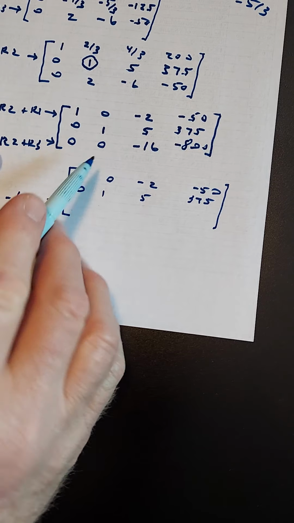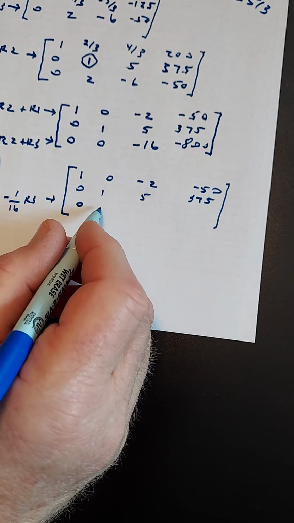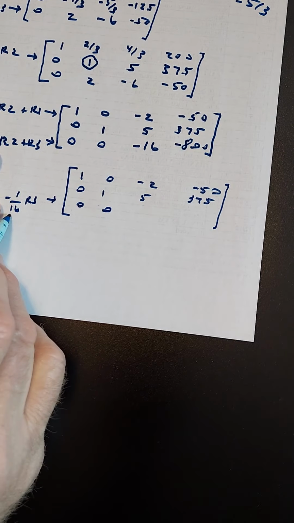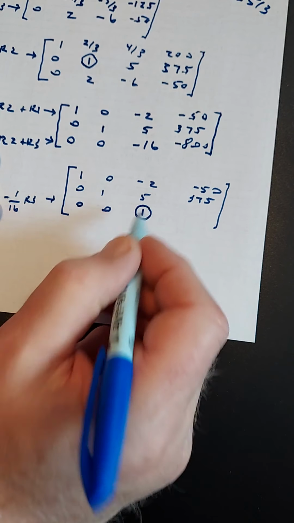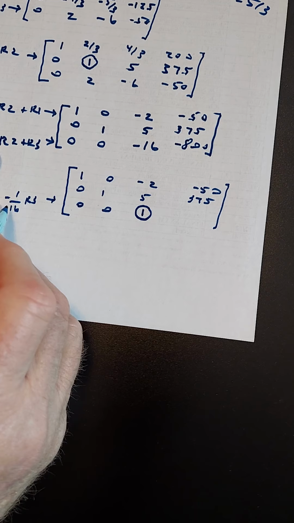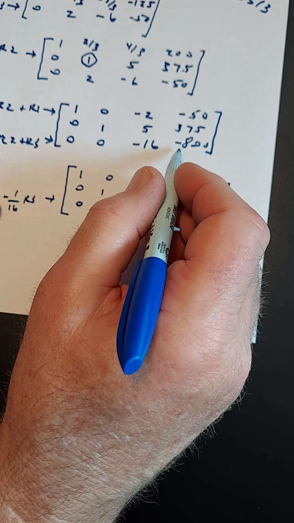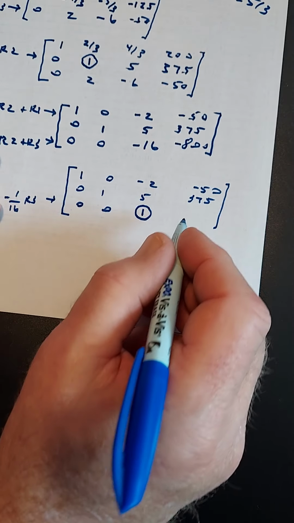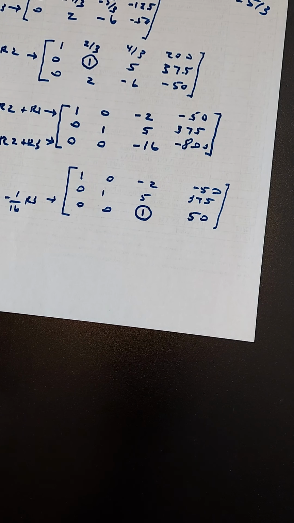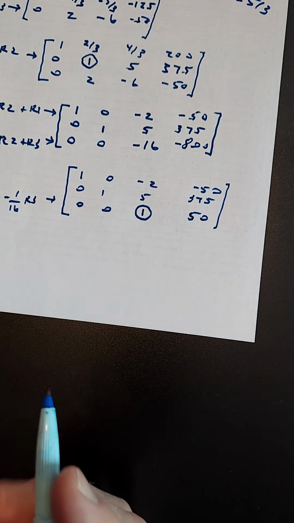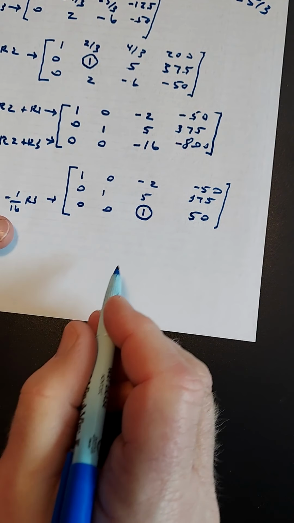So 0 and 0 will stay here. When you multiply times 0, it's the same. Negative 1 over 16 times negative 16 is 1. That becomes my new pivot. And negative 1 over 16 times negative 800, believe it or not, is a positive 50. Numbers are getting a little better. Matter of fact, at this point, Z is going to be 50. Okay, one more step.